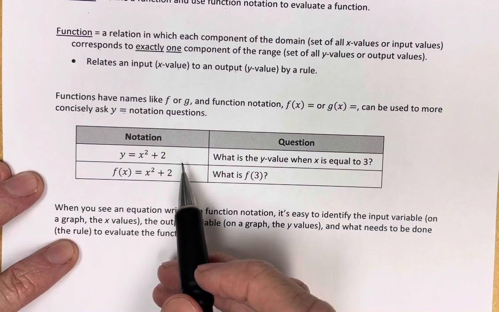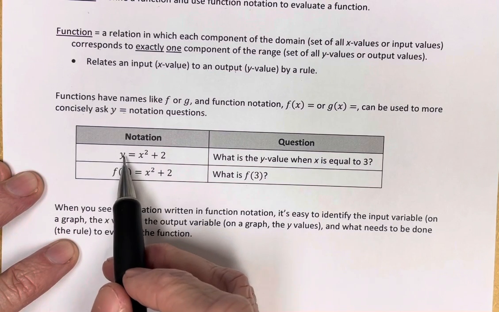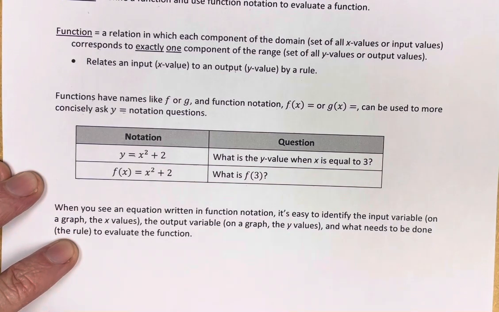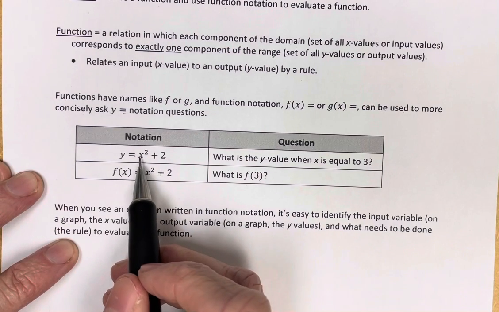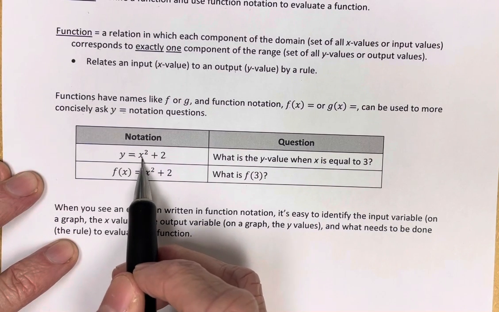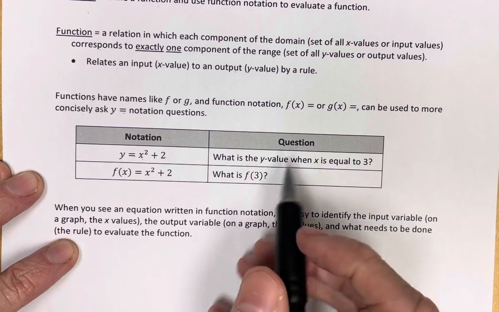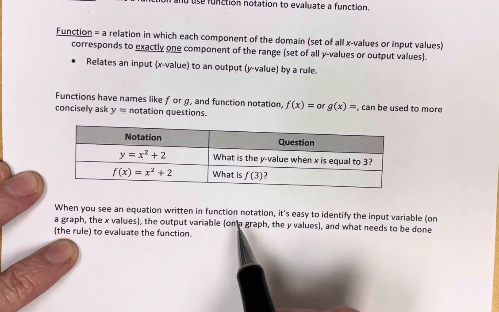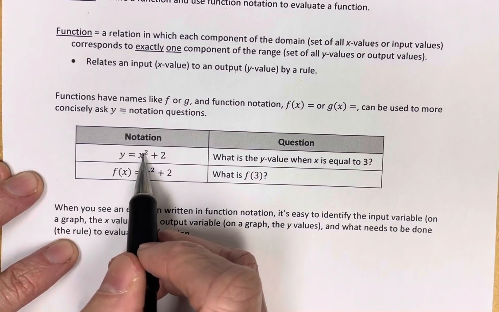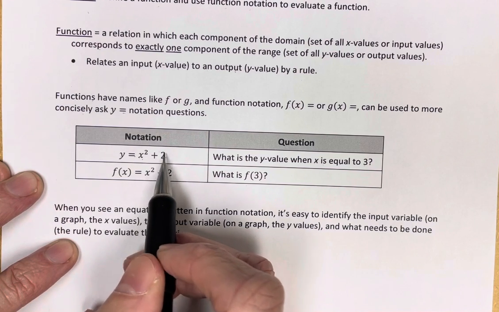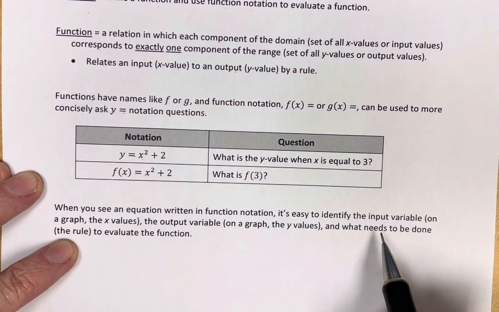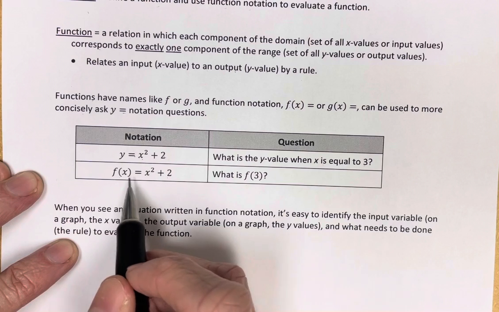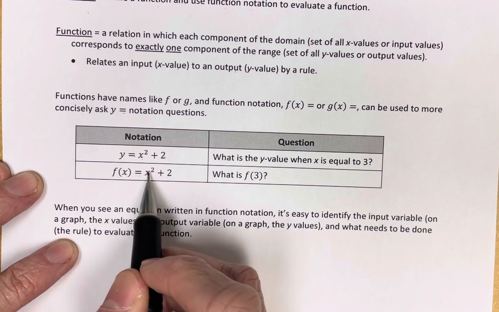So, for example, in the y notation, we would say here is an equation, y equals x squared plus 2. And if we want to know what is y when x is 3, we ask the question, what is the y value when x is equal to 3? We would put 3 in for x, square it, get 9, add 2, and the y value is 11.